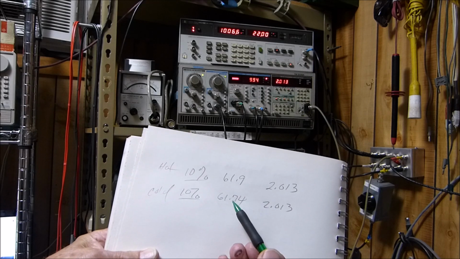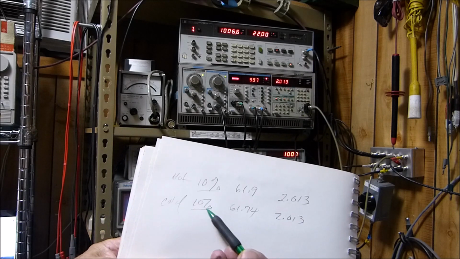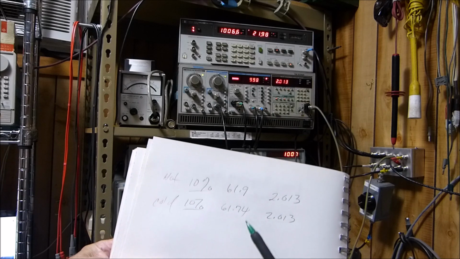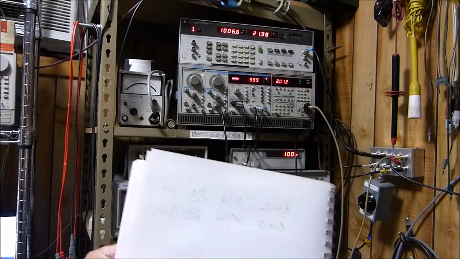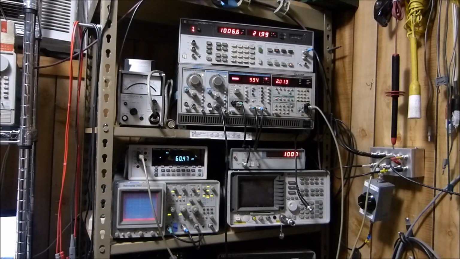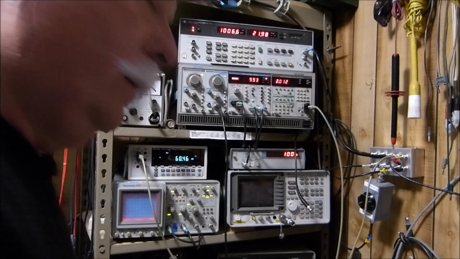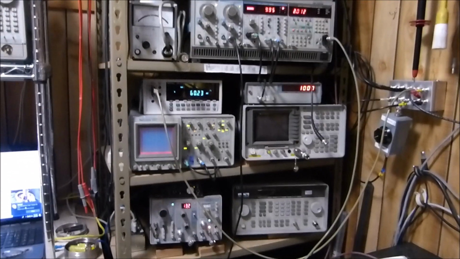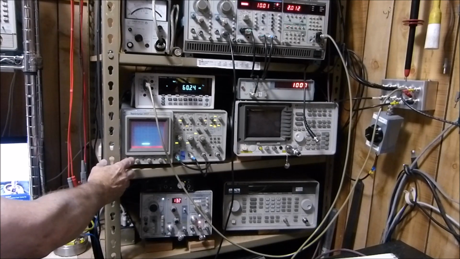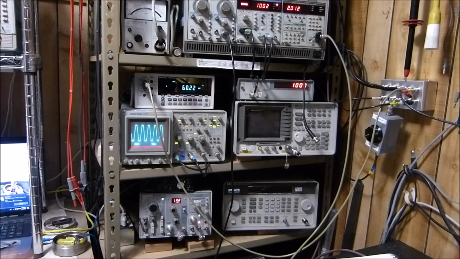Now we're getting 61.74 watts cold with exactly the same drive voltage. I mean, it dropped, you know, 0.2 watts, even less than 0.2. And we're going to be clipping fairly heavy now. There's what it looks like.